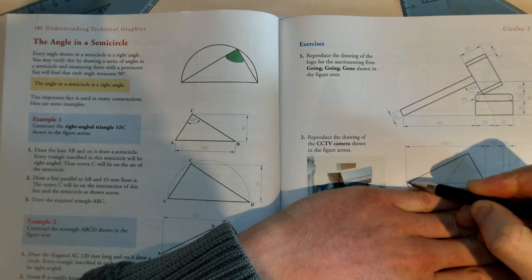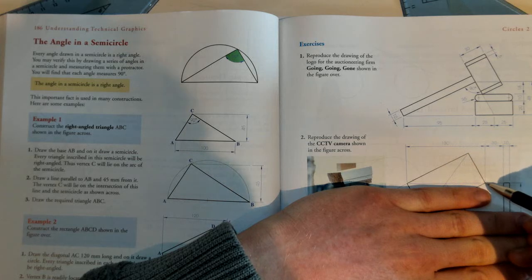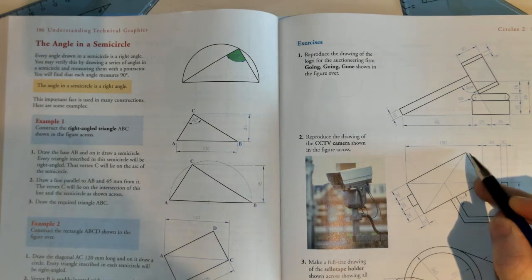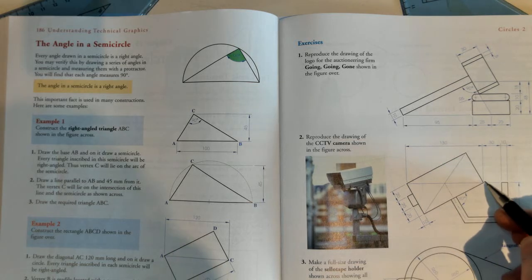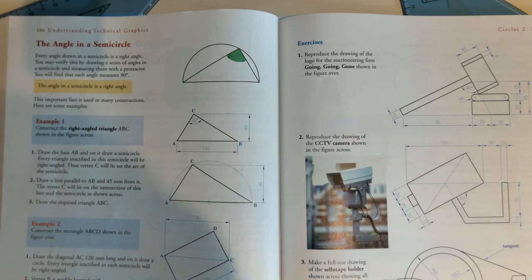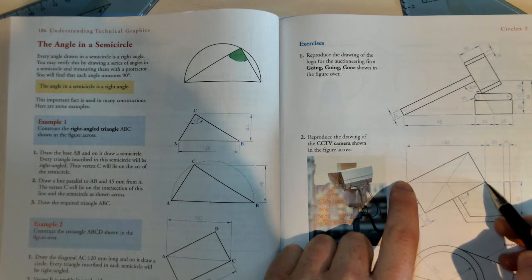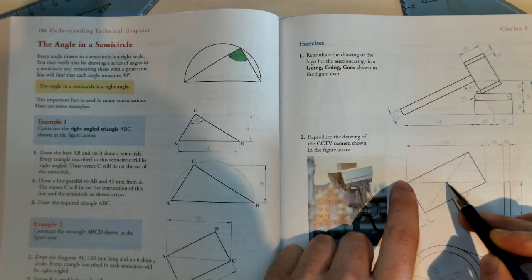So we need to go now and draw a semicircle, and then put in the measurement for the shorter side into that. So the diameter of my semicircle is 130. The radius then would be 65, which I have actually already measured.